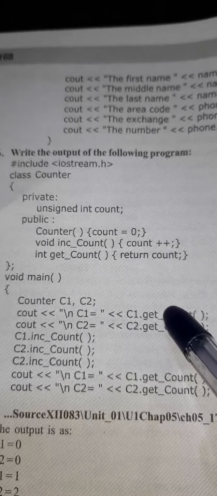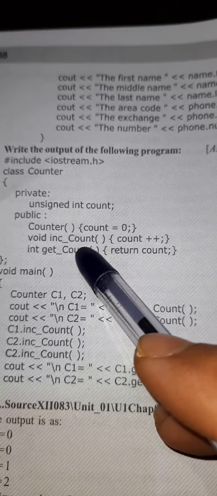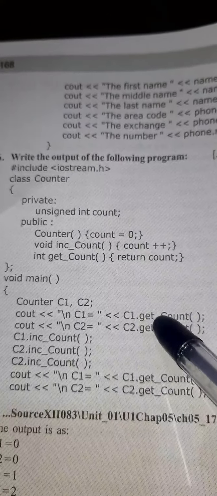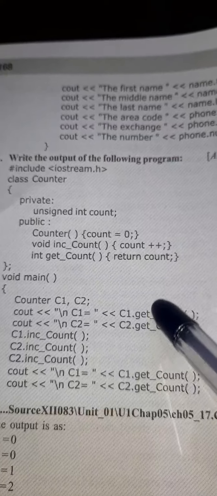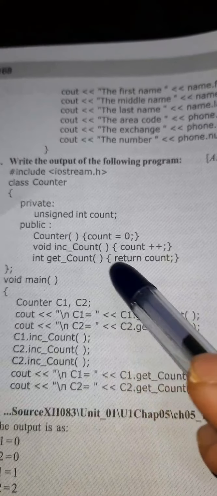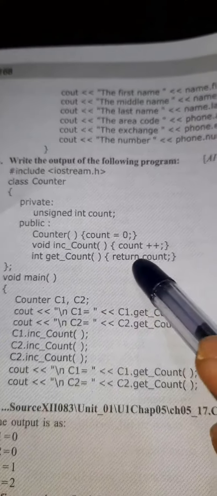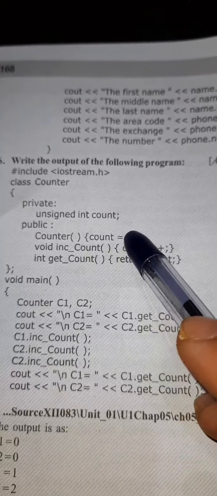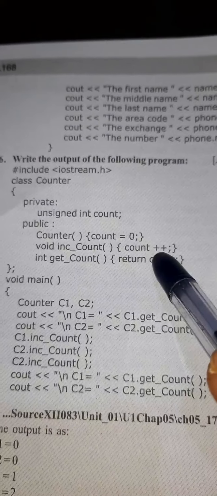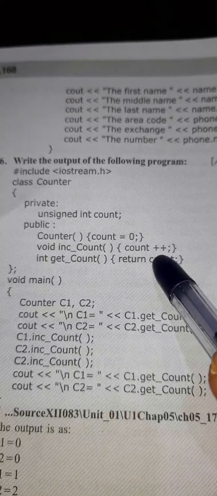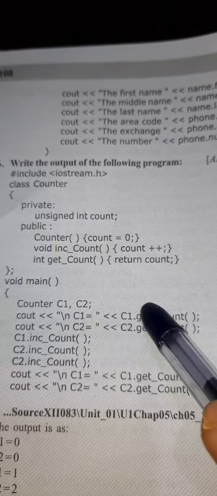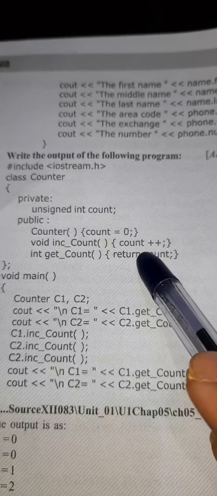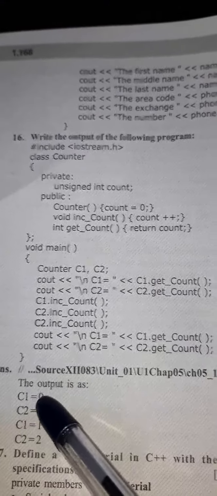Then it executes the function body within this curly bracket. This calling function calls this called function, and then it executes this function body: return count. Now what was the value stored in count? 0, right? So that value will be returned back to the calling function, and then it will display c1 equals to what value? 0. So you get the output c1 equals to 0.